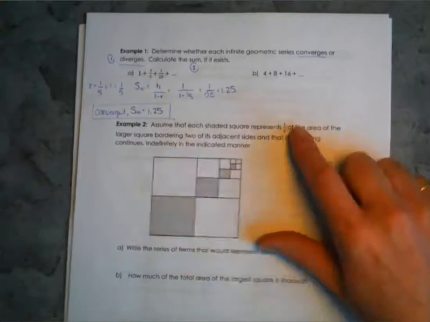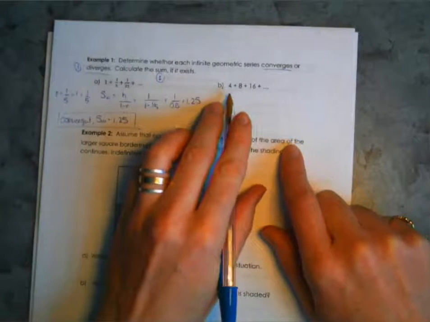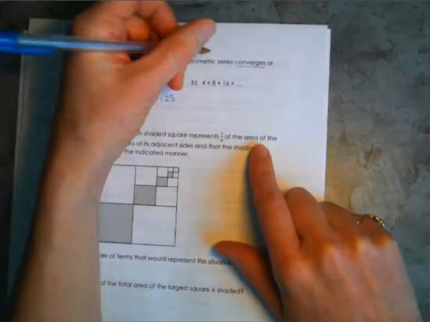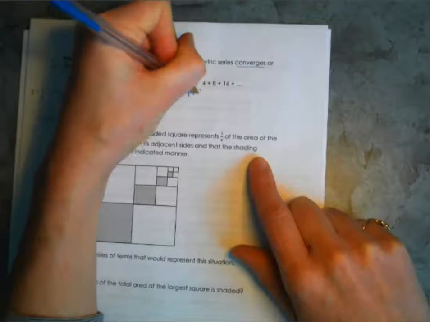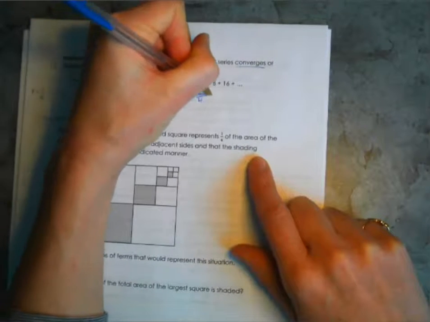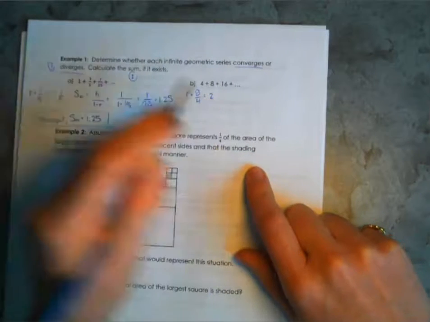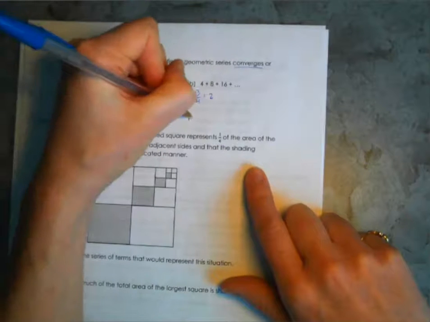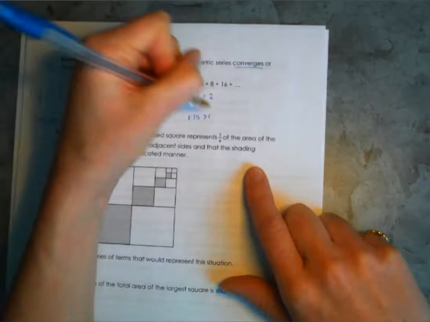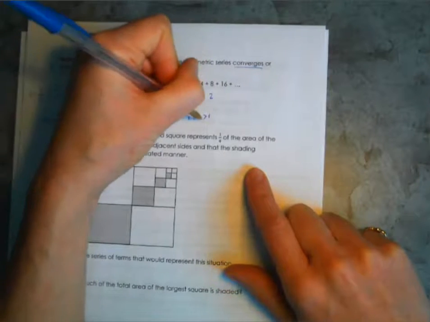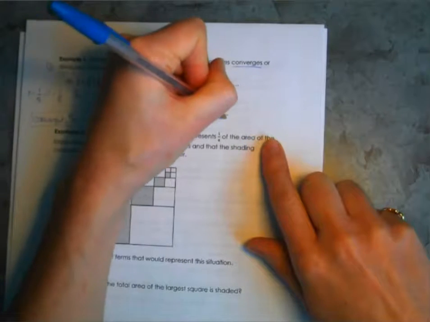Okay. What about this next one? 4, 8, 16. So you can probably already tell that it is diverging, right? The numbers are increasing, but we want to confirm by calculating our R value. So 8 divided by 4 gives us 2, which is a value greater than 1. And so that means that R is greater than 1. Sorry, I always have to think a second about those things. R is greater than 1, so divergent and no sum.